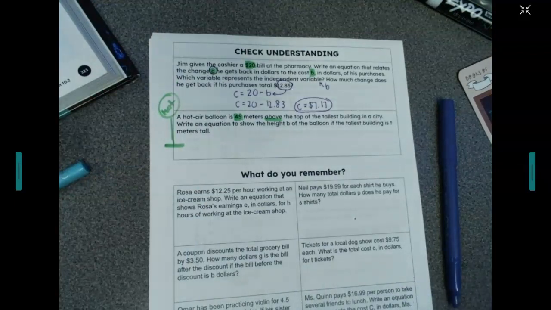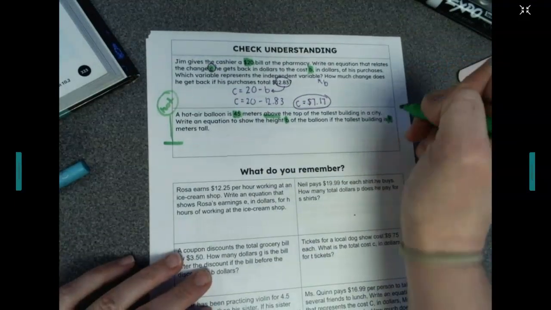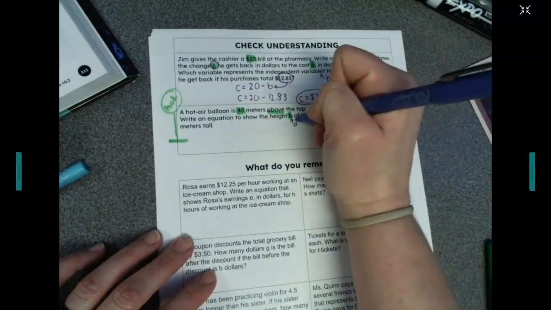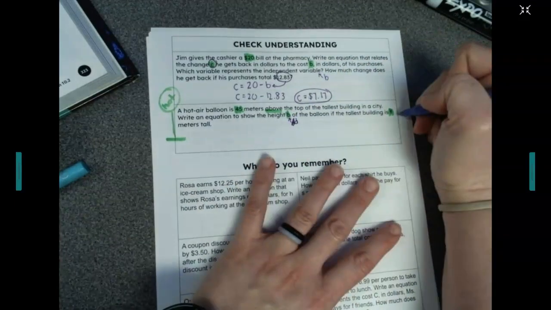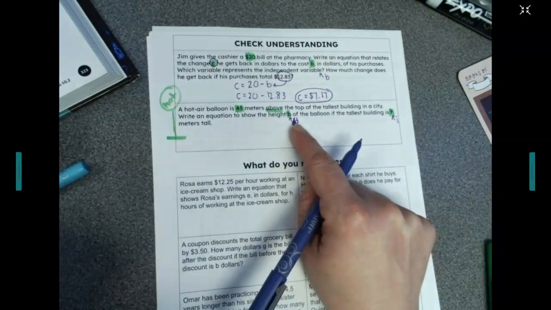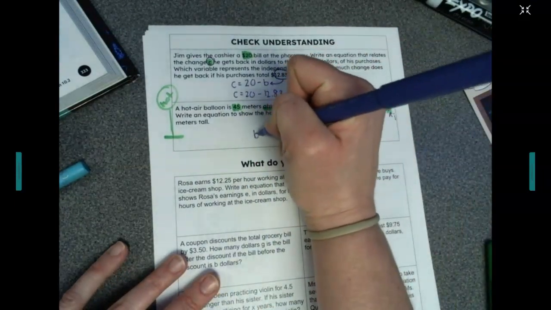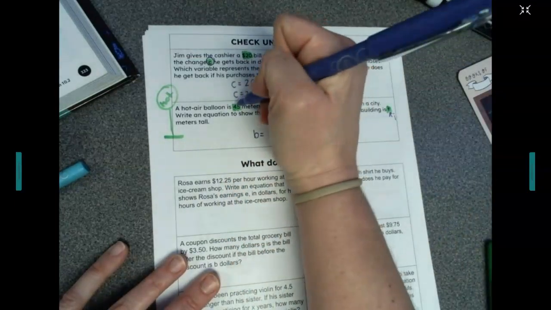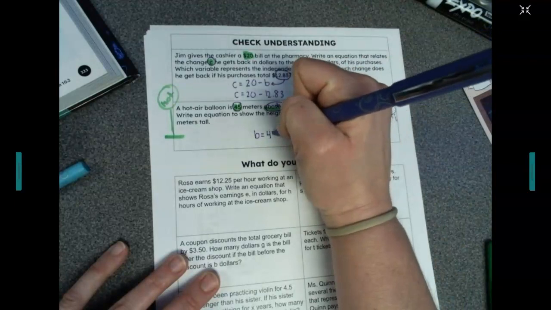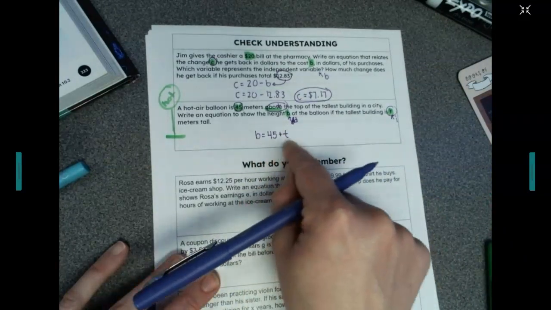Let's finish reading. Write an equation to show the height B of the balloon if the tallest building is T meters tall. So first we need to figure out the independent and the dependent variable. In this case, B is the dependent variable, and T is the independent variable, because the height of the balloon depends upon how tall the building is. When we set up our equation, remember the dependent variable goes on the left-hand side by itself, so I have B equals. Then I know that we're going to be 45 meters above T. Above means we're going to be adding. So 45 plus T. And I wrote my T a little fancy to make sure we know the difference between the addition and the T.